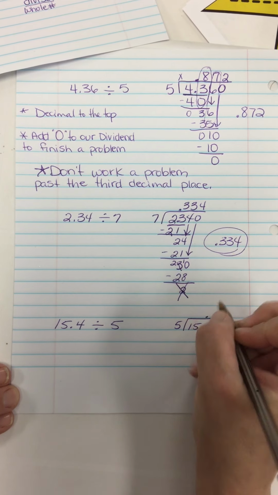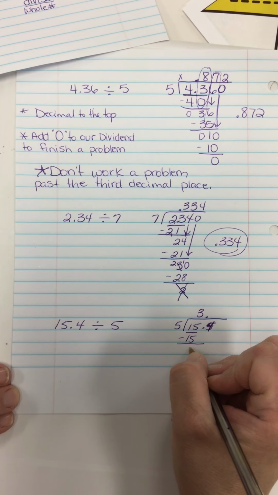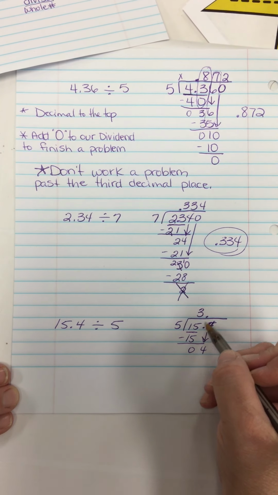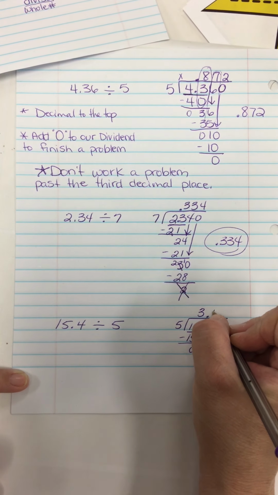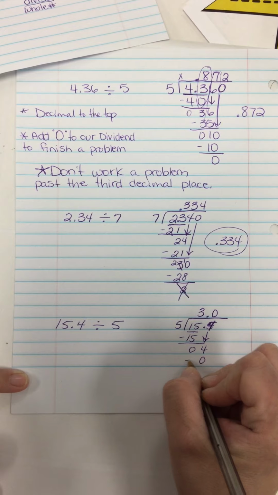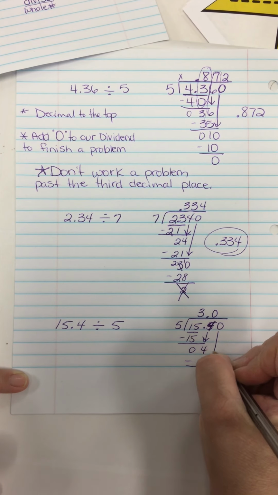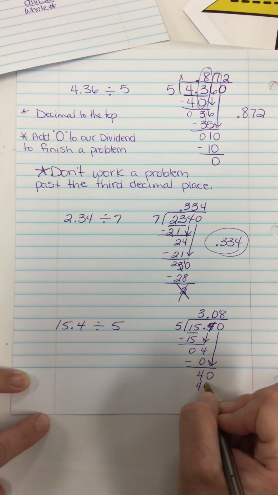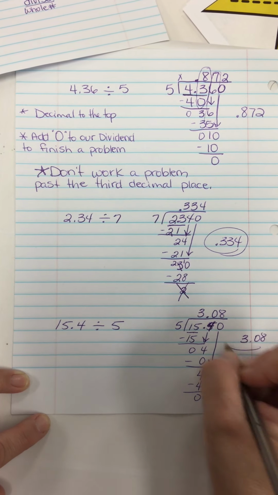Okay, so decimal on top. 5 will go into 15 3 times. 3 times 5 is 15. 0. Bring down my 4. Notice I'm not bringing that decimal down. The only thing I do with that decimal is bring it to the top and leave it alone. I don't touch it again. 5 will go into 4 not at all. So that would be 0 times 5 is 0. Subtract, I get 4. I have a remainder, and I've only got 1 place behind the decimal. So I'm going to add a 0 and bring it down. 5 goes into 40 8 times. 40 minus 40 is 0. So your answer is 3 8/10.